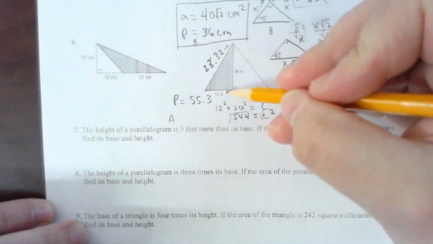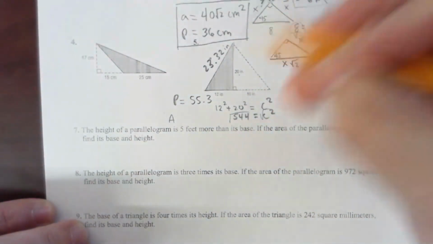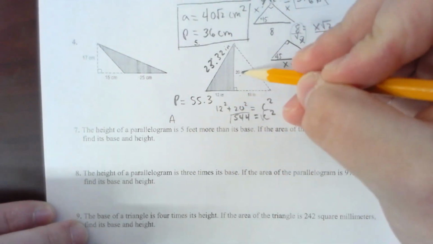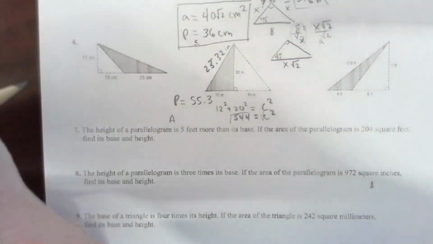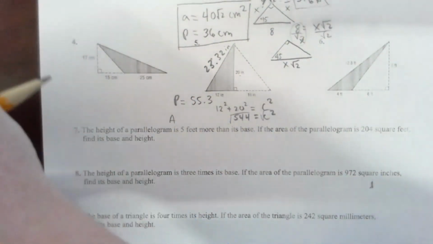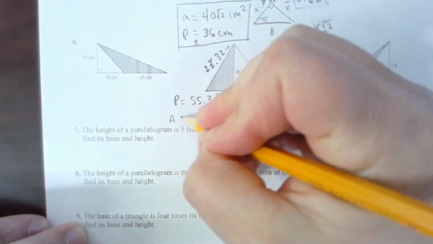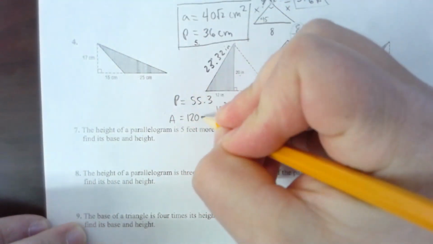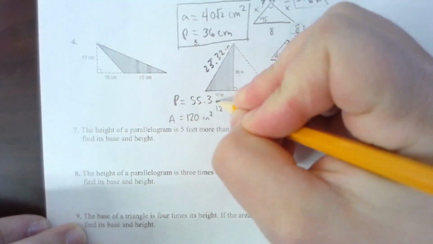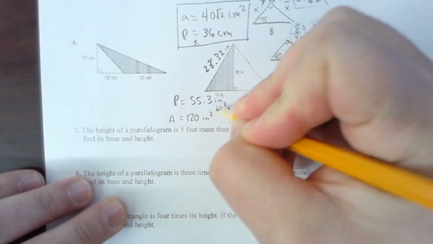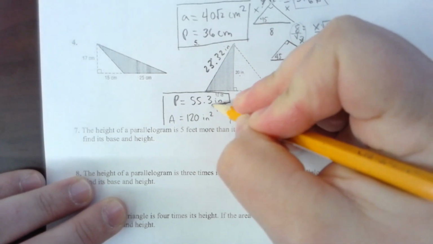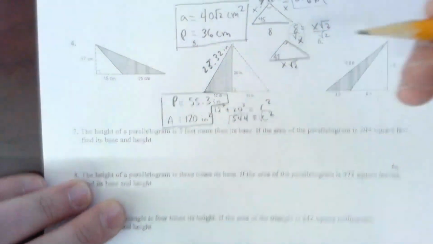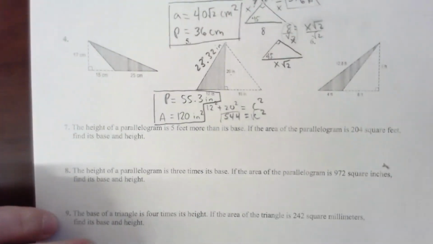And for my area, I've got to do base times height divided by 2. So 12 times 20 divided by 2. And I come out with 120 square inches. Up here, this was just inches up here. So here are my two answers for number 5.